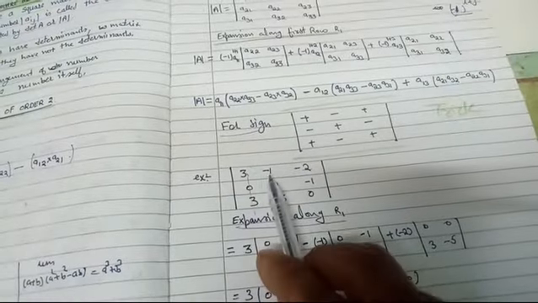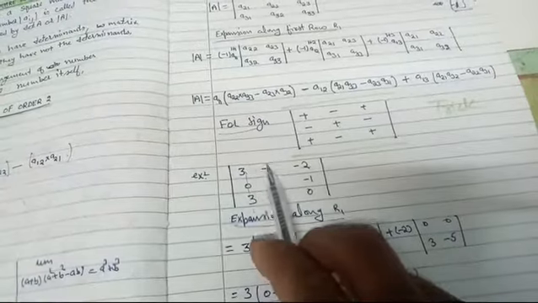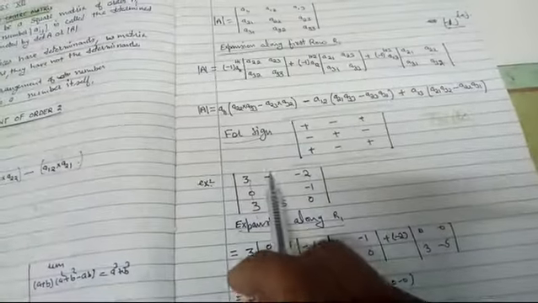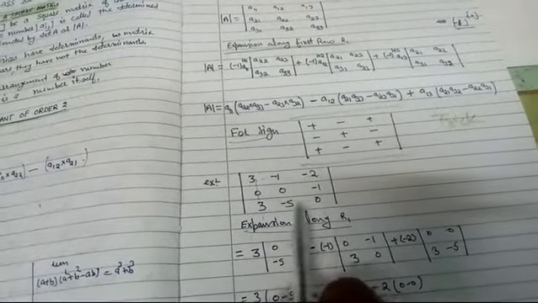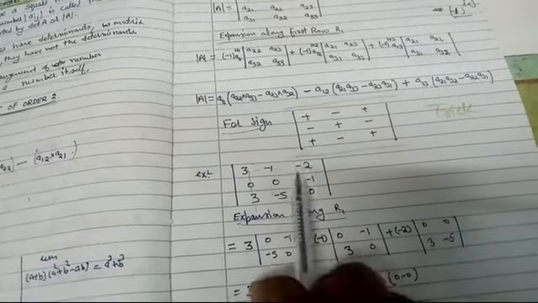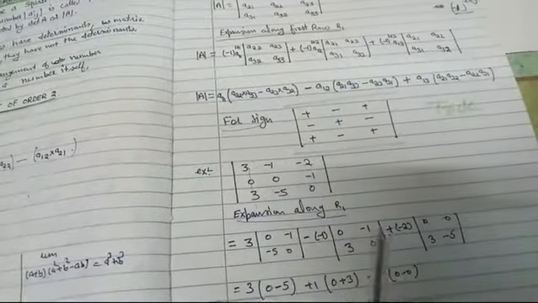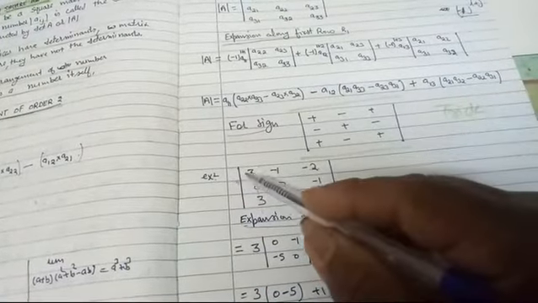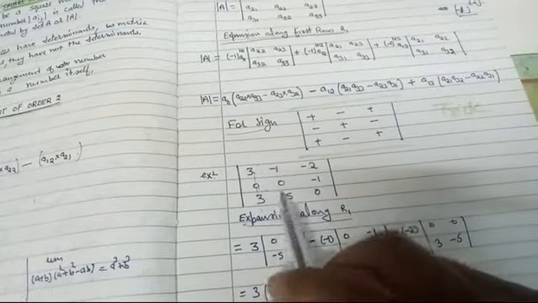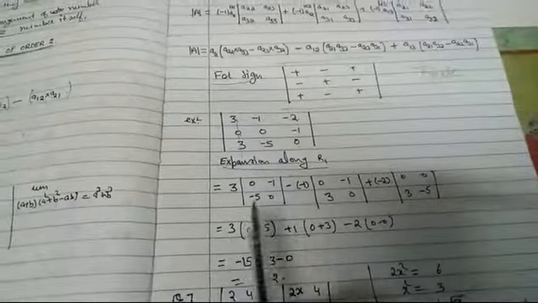Then we go to the second element. The second position is for minus, so here minus, and already minus 1 is there, so minus 1. Then again we have to cancel these and these. Now left 0, minus 1, 3 and 0. Then the third position is with plus, so plus, and the element there is minus 2. Then again we have to delete this and this. What is left? 0, 0, 3, minus 5. So in this way you can use this trick also, and by this you get the answer easily.